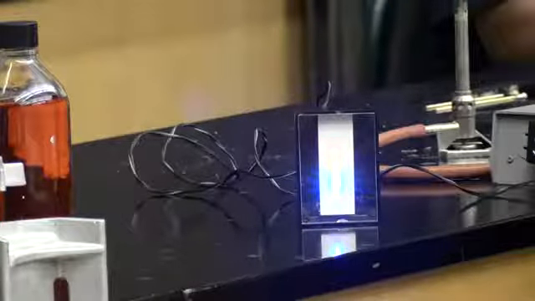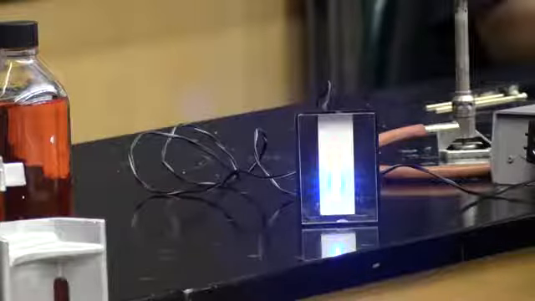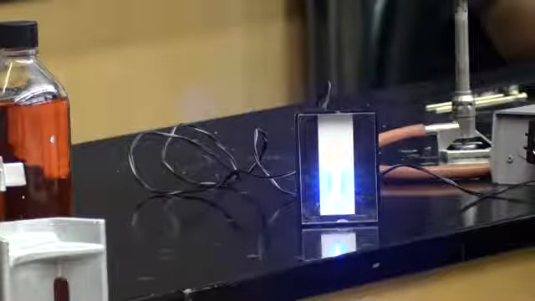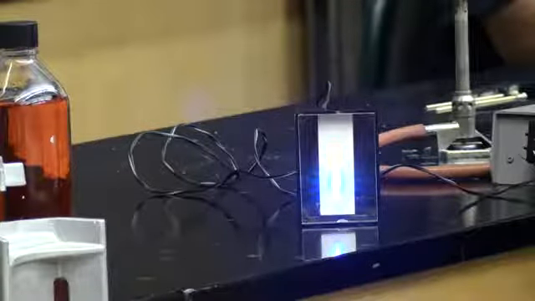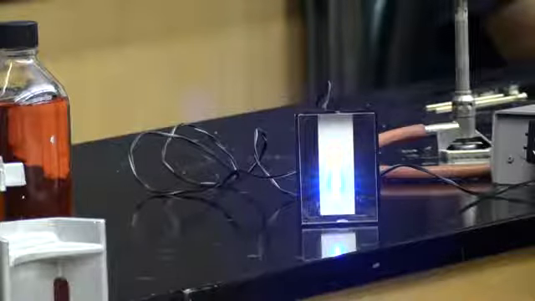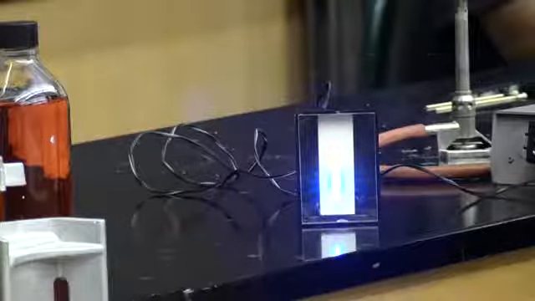Why is this solution, it's just food coloring and water, why is it green? It's green because it absorbs everything but green. Or, okay, it's green because it absorbs everything but blue and yellow, which mix together to make green. So let's see why.